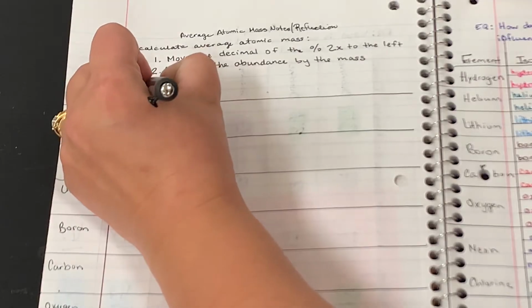We're going to multiply that by the mass of that isotope, which has to be given. So that's a number that we will give you. It is experimentally determined using what's called a mass spectrometer, but since we lack a mass spectrometer in our classroom, we will simply give you that number for the atomic mass of your isotope.